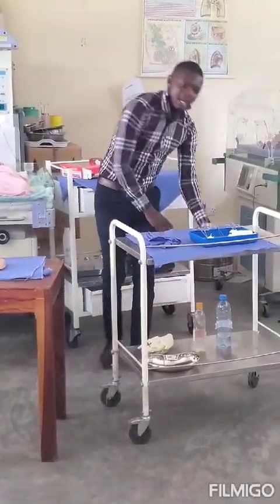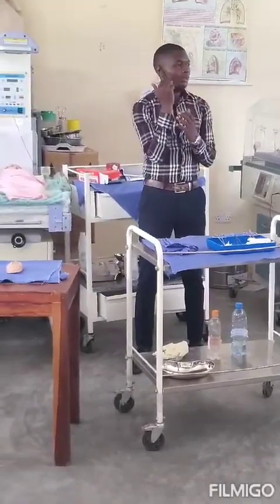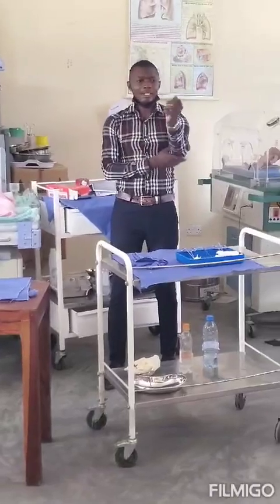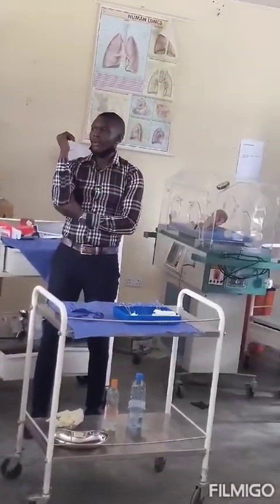So at this point, I have everything that I need to do this procedure, meaning I'm ready to scrub. So no wristwatches. If your lab coat is long, you need to fold it all the way above your elbows.